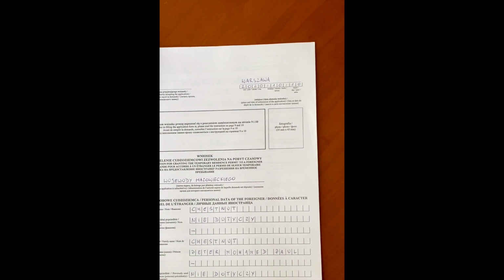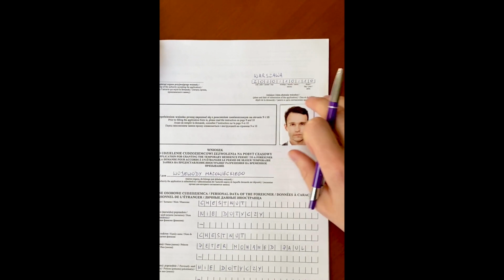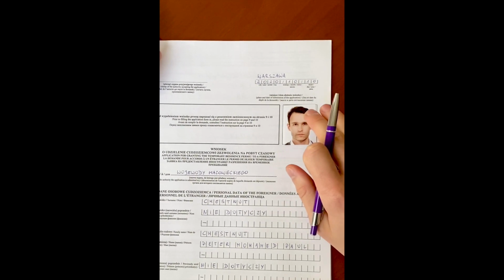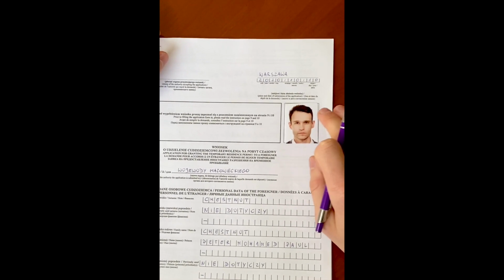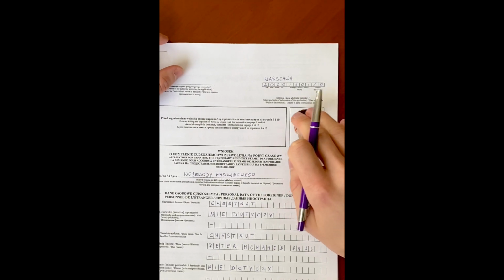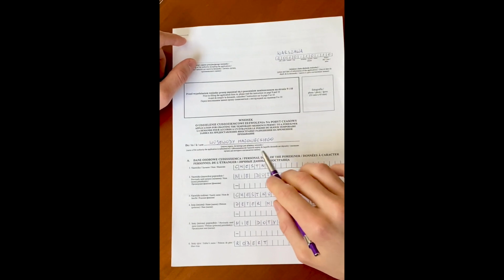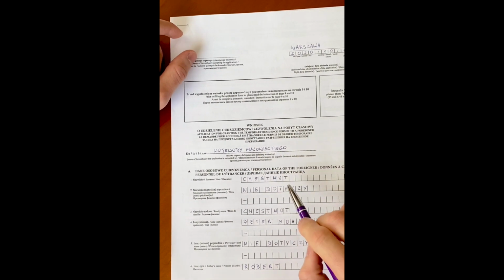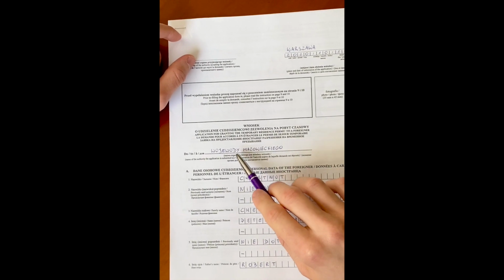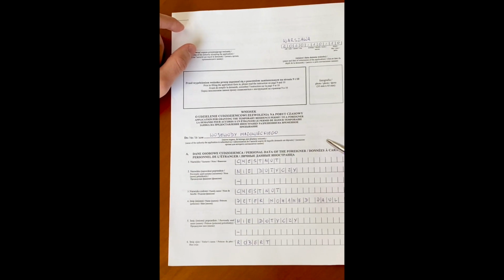Right here we have a place for your pictures. Pictures should be like these. You would have to submit 4 of those pictures. I advise you to make those pictures at a professional photographer because then you make sure that the pictures will be good for your application form. So right here, to whom we address this application form, we address it to the Mazovia Governor. In this case, we would have to write do Wojewody Mazowieckiego, as it's written down here.